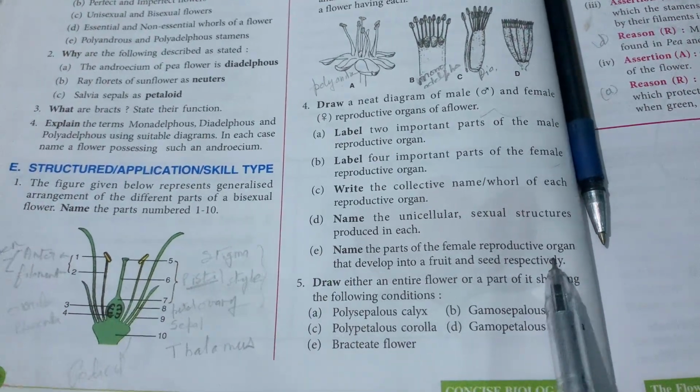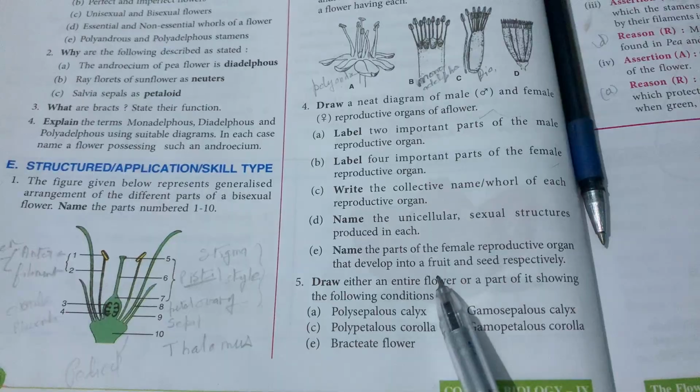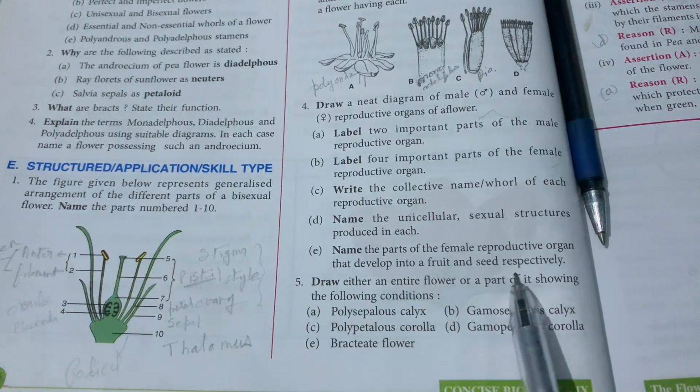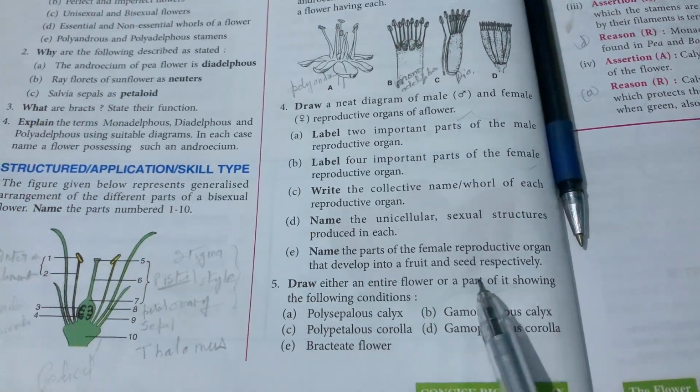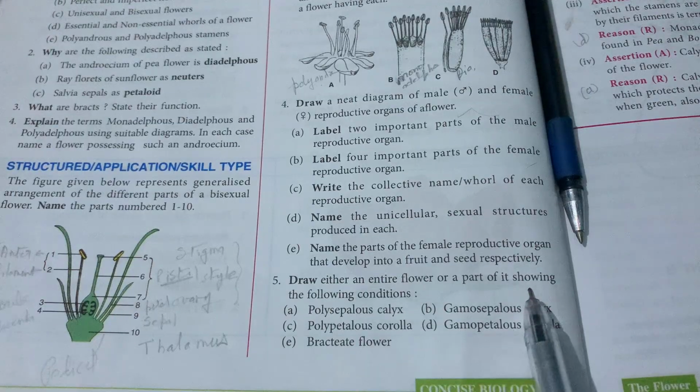Name the parts of the female reproductive organ that develop into fruit. Ovary develops into the fruit and ovule develops into a seed. Draw either the entire flower or the part showing it.